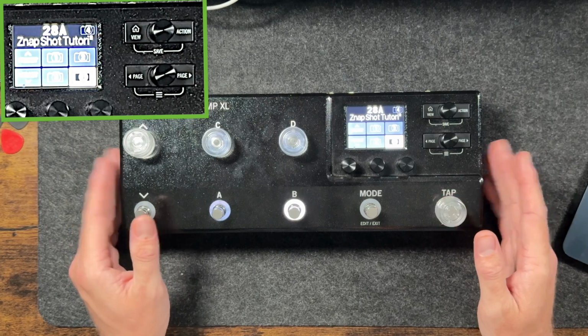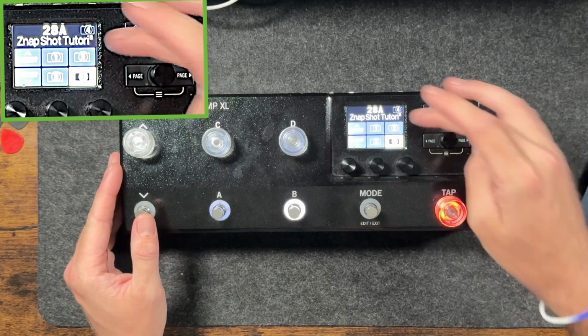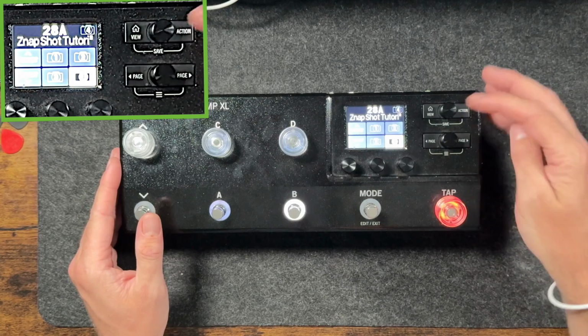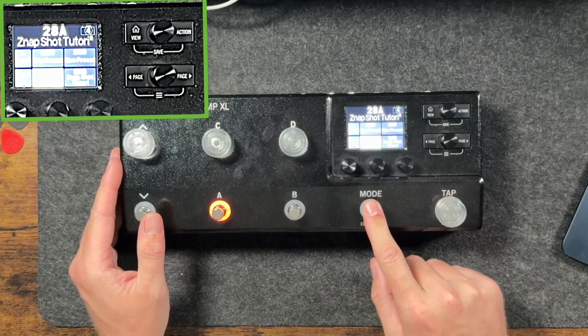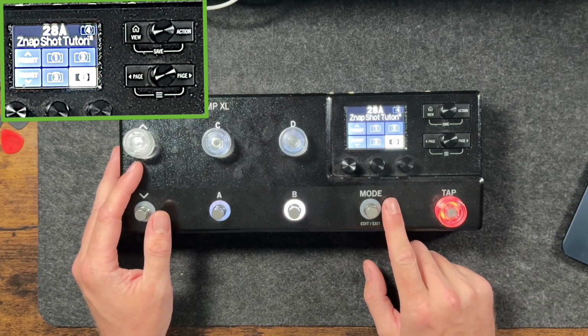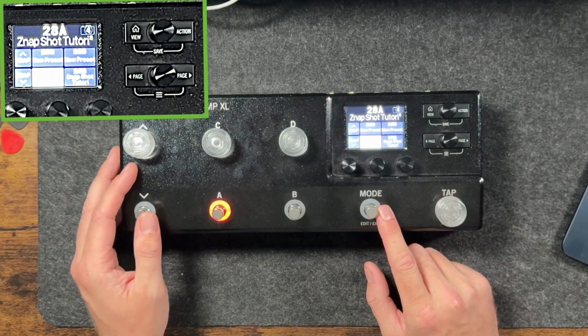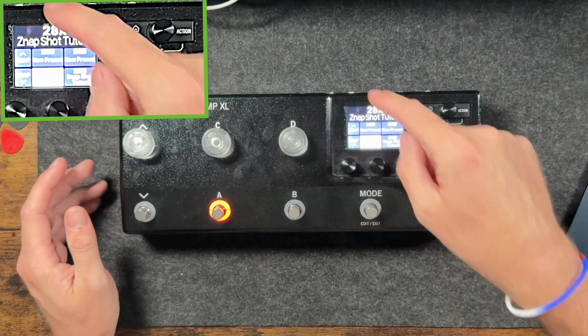So say you want to rename your snapshots. This is how you do it. From this screen, and if you don't know how to get to this screen, make sure you're in stomp box mode. I forgot that is a very key, important point of this. Mode, you just click mode. As you can tell here, I'm in preset mode with snap up and snap down.